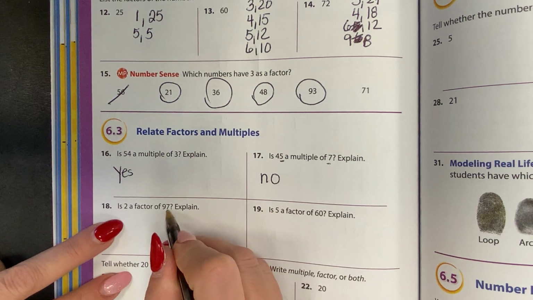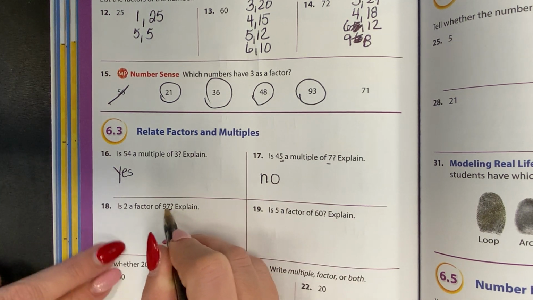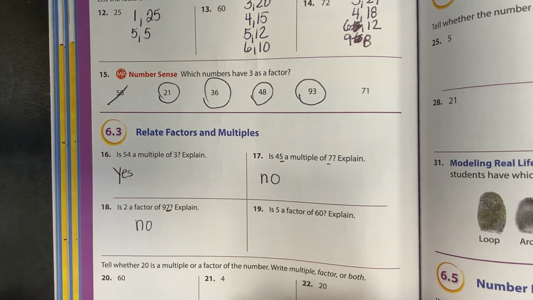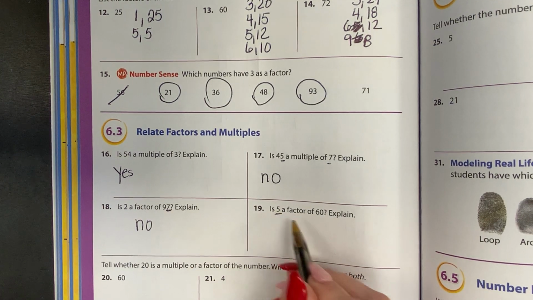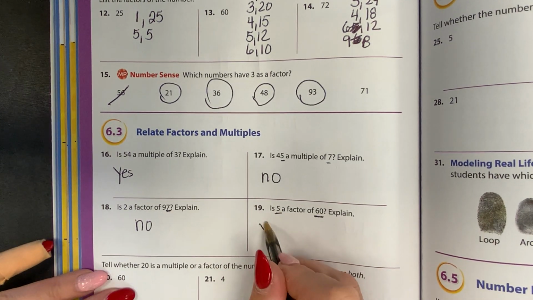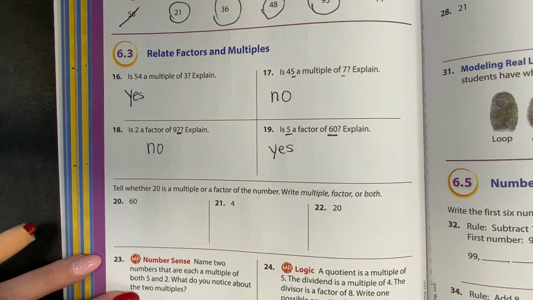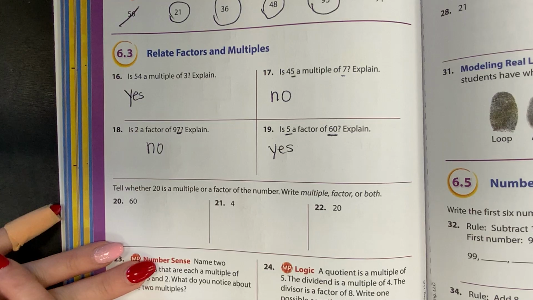Is 2 a factor of 97? Well, you can look right here. In the ones place, it's not an even number, so that would be no. Is 5 a factor of 60? Yes, it is, because as long as it ends in a 0 or a 5, it works.